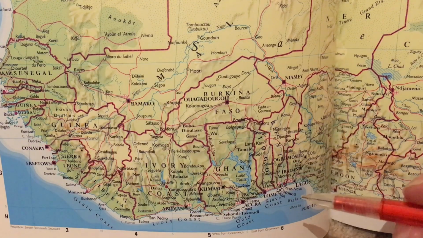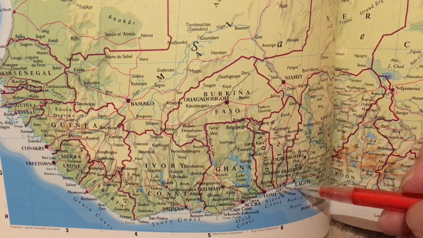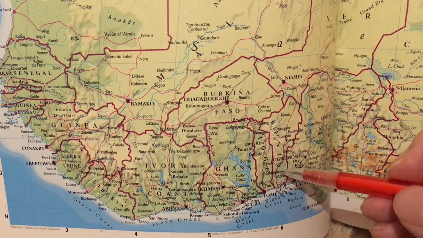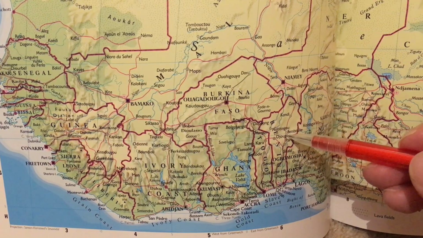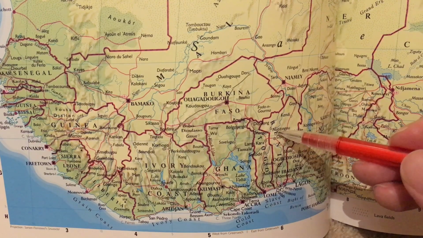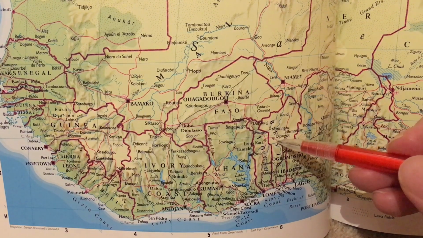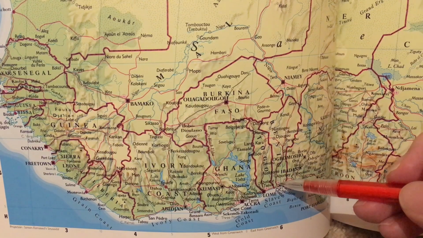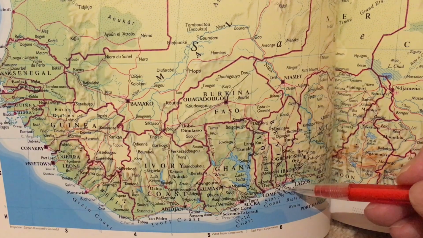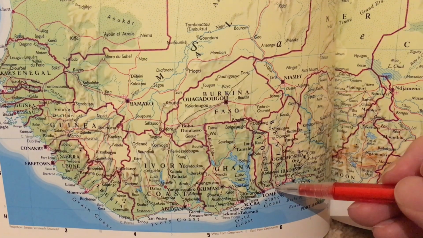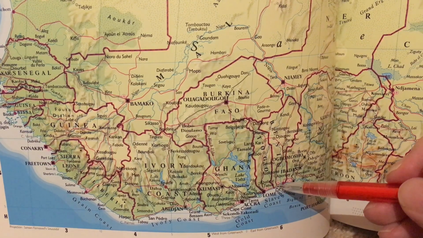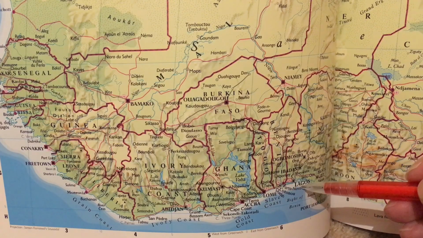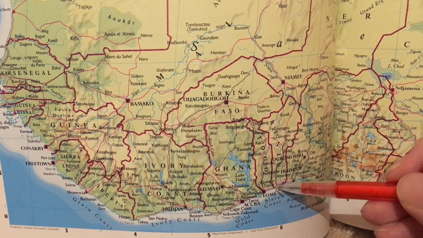So, Cotonou, Djougou, Kandi, Gaya, Parakou, Natitingou, Abomey. So, is the question, what's the capital? So Benin has got Cotonou. It looks like the biggest. Porto Novo, maybe the next. So the big cities are on the coast.